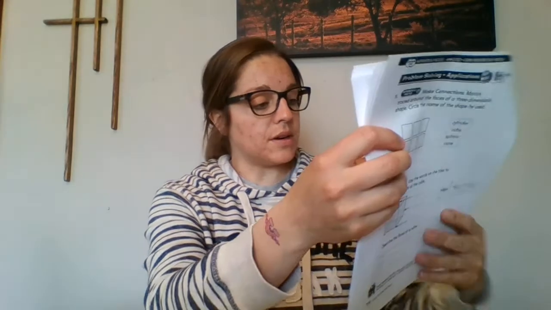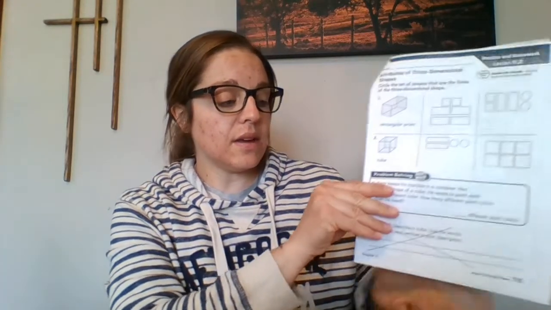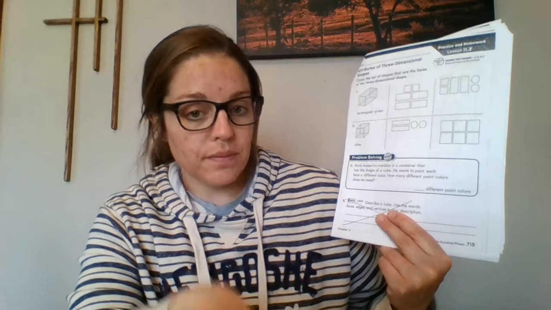And then number 3, Kevin keeps his marbles in a container that has the shape of a cube. All right. He wants to paint each face a different color. So he wants to paint this side a different color, this side a different color, this side, all the sides a different color. How many different paint colors is he going to need if he wants to make every side of this container a different color? And then you do not need to do number 4.